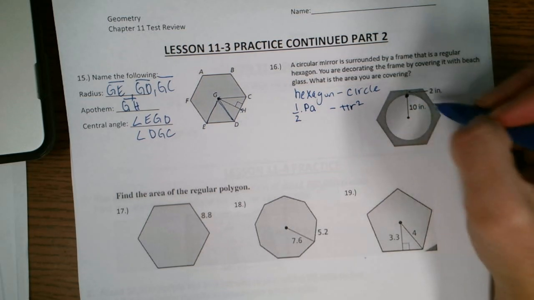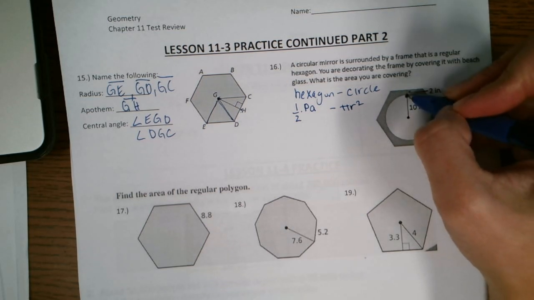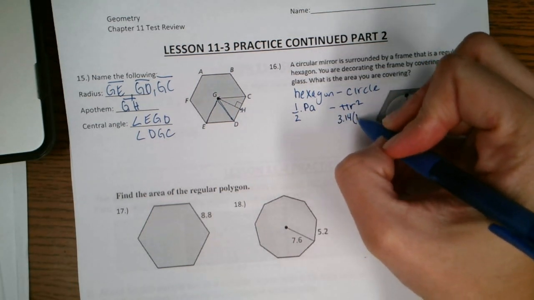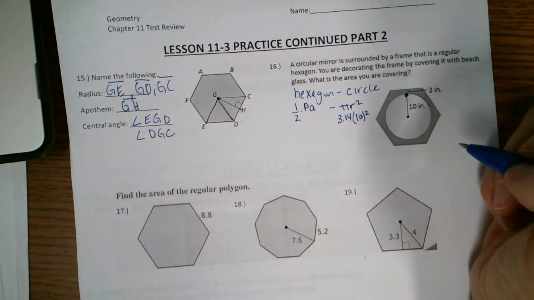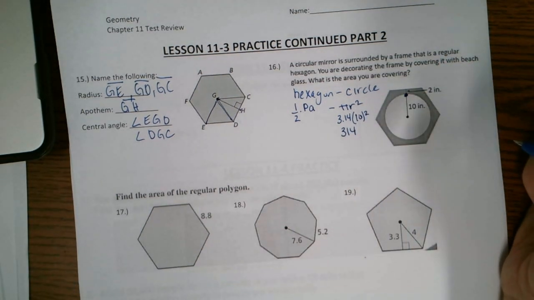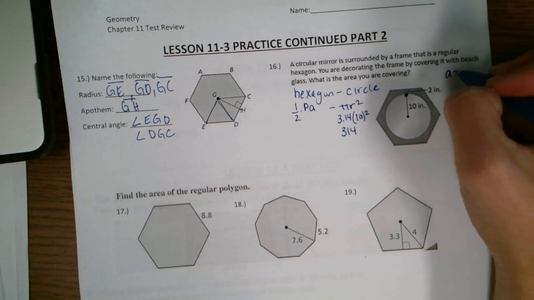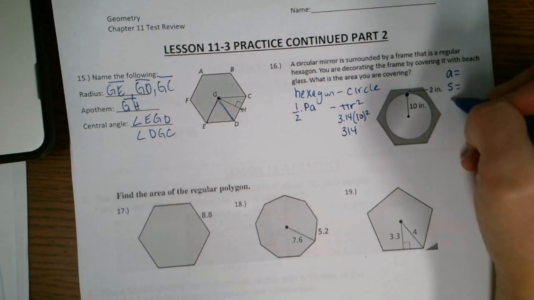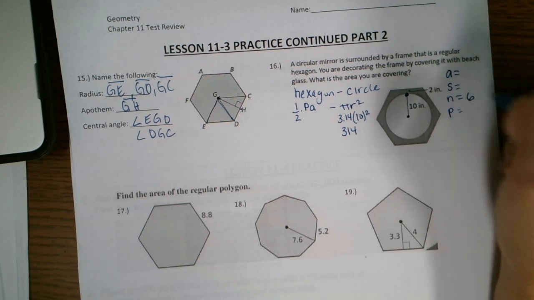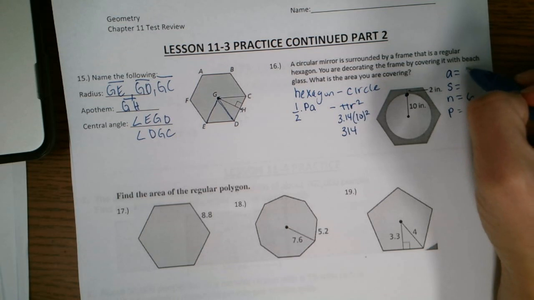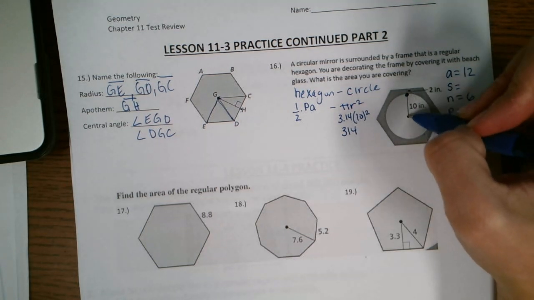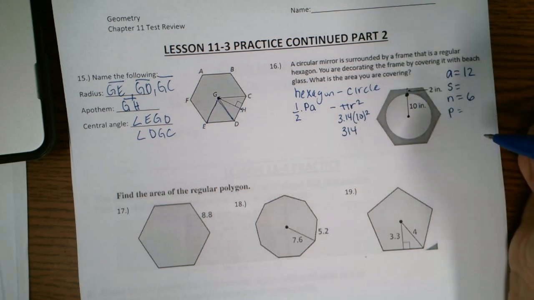Our circle's radius goes from the center to here, and that's marked as 10. So our circle is going to be 3.14 times 10 squared, which is going to give me a total of 314. For the hexagon, we need the apothem, the side length, the number of sides, and the perimeter. We know the number of sides is 6. The apothem is 12 because this piece is marked as 12. So from the center to the side, it's 12.